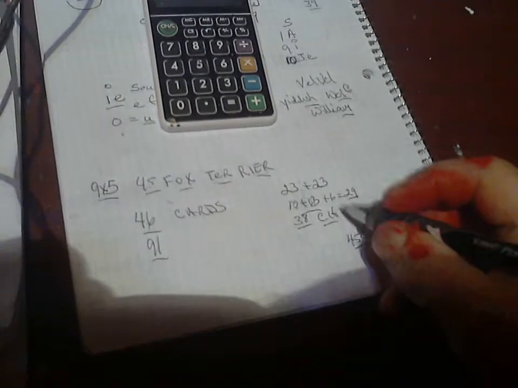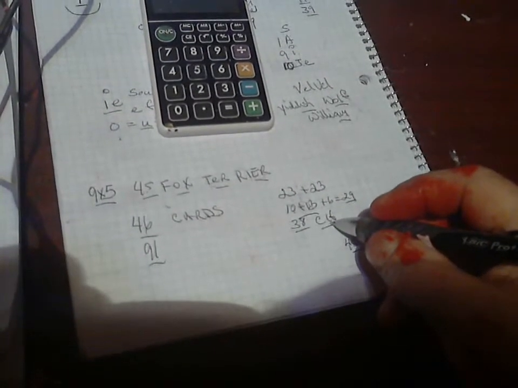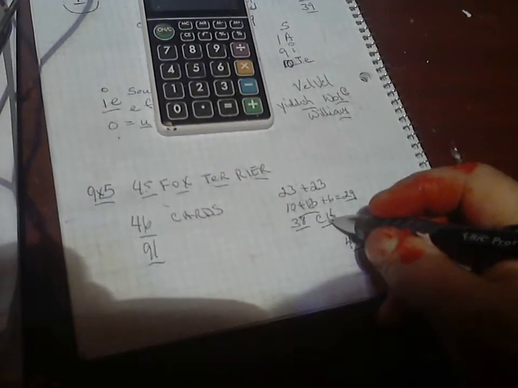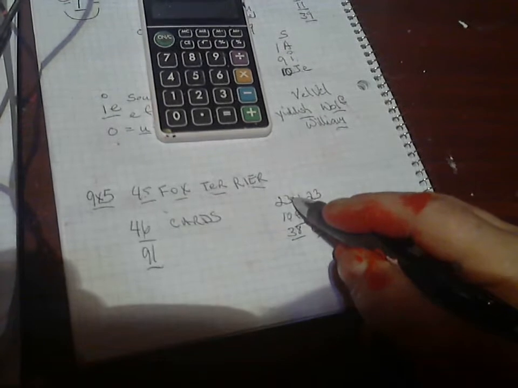Creation hive, haven. 3 by 8 is 24. 3 plus 8 is 11. 3 times 8 equals 35. 3 times 5, 3 plus 5 equals 15 and 8, and we're back to 23 again.